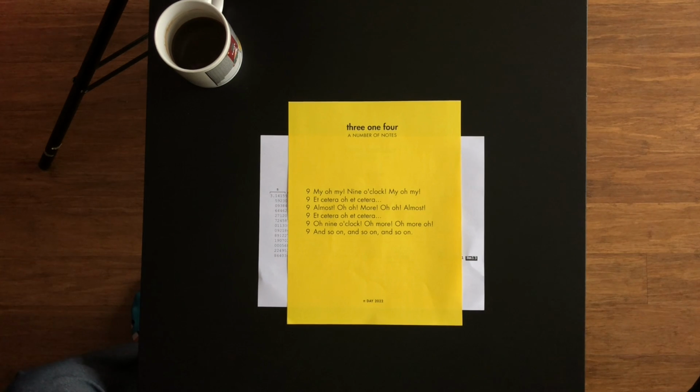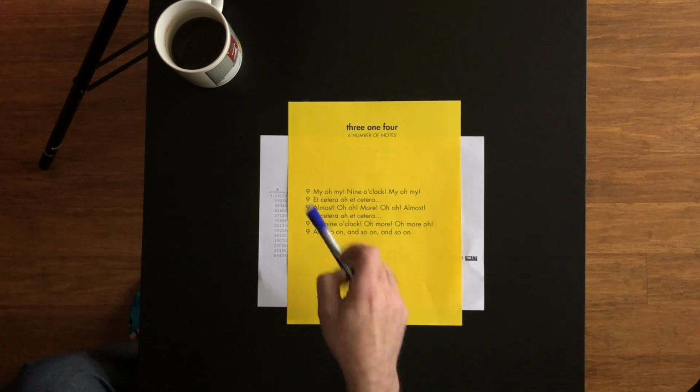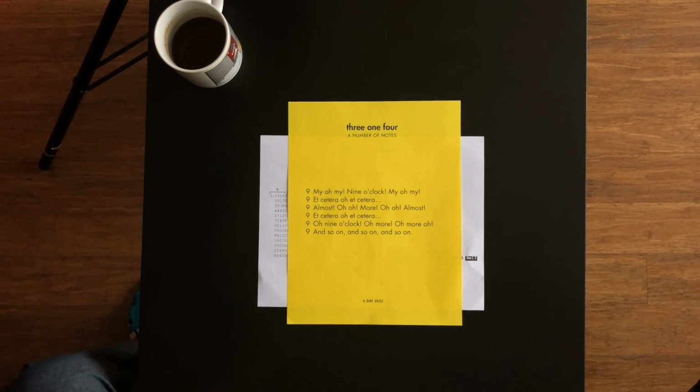The second track is all about the Feynman point. The Feynman point is the place in pi where you have 6 nines in a row, the first time you see 6 nines in a row.